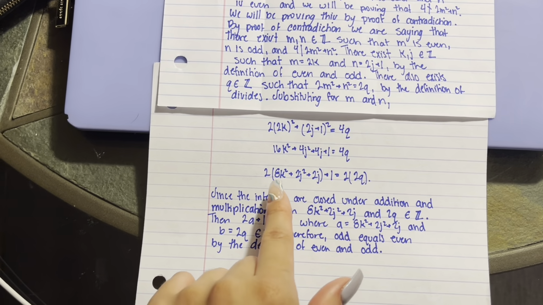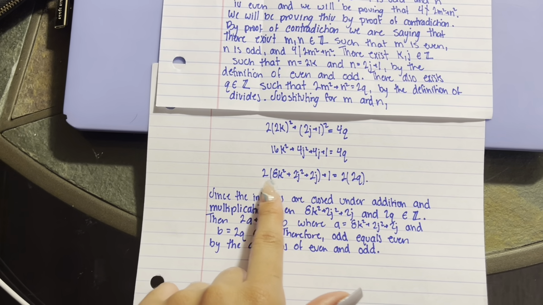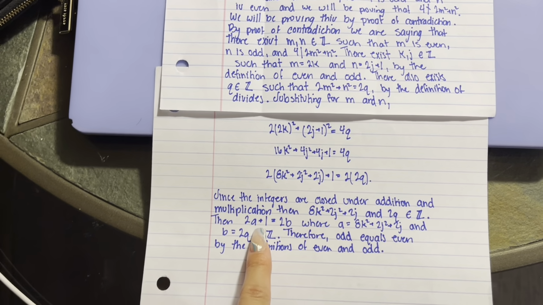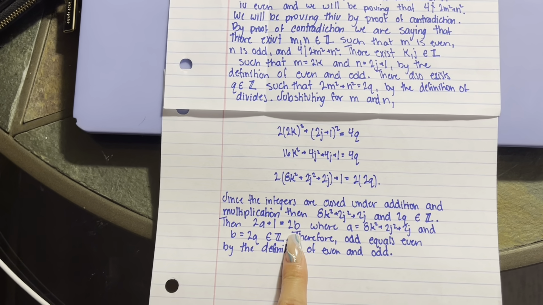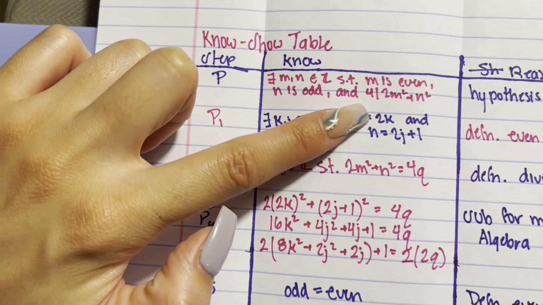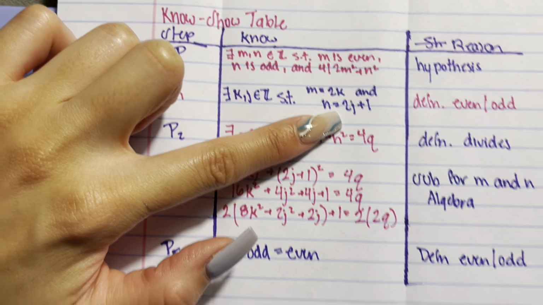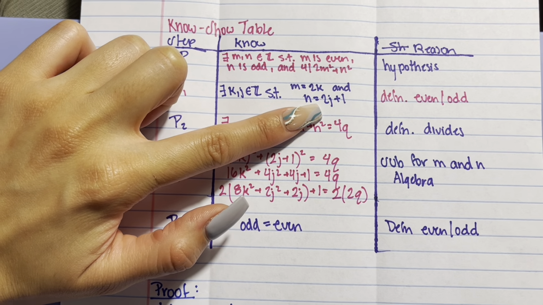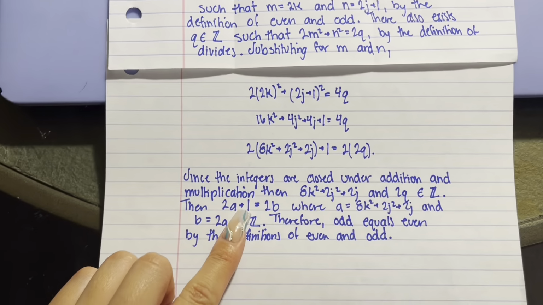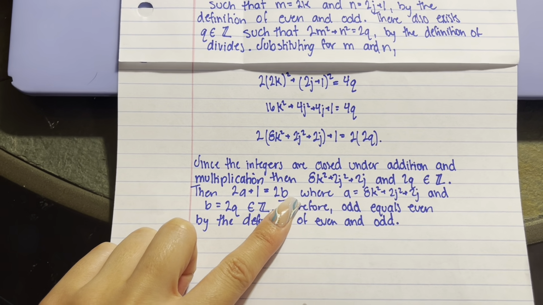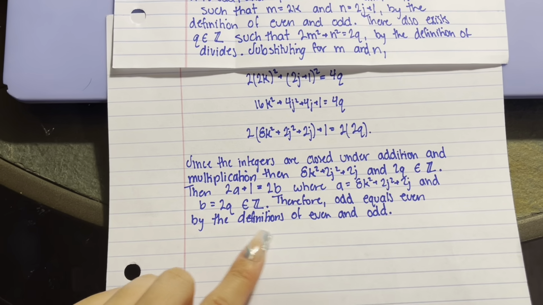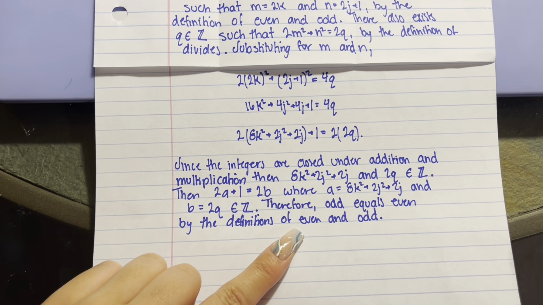And we can see that this becomes 2k plus 1, or I'm sorry, 2a plus 1, as I stated over here, equals 2b, which is the same thing as over here, 2k plus 1 and then 2j plus 1, just with different integers. But we know this is even, this is odd, same as over here, this is odd, and this is even. So that's when we come to our conclusion that odd equals even by the definitions of even and odd.